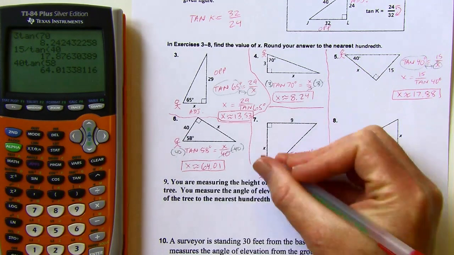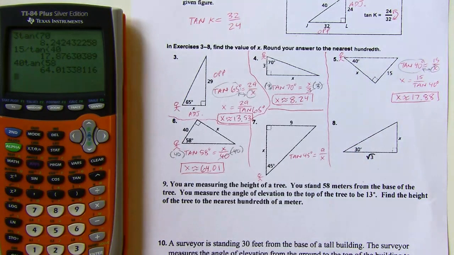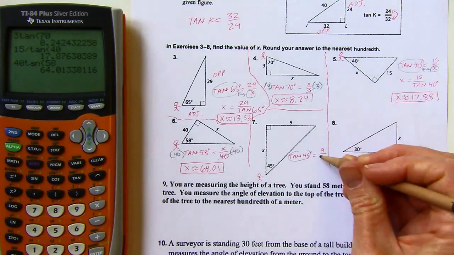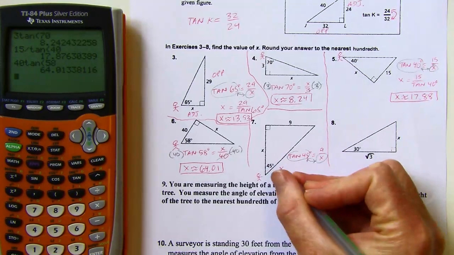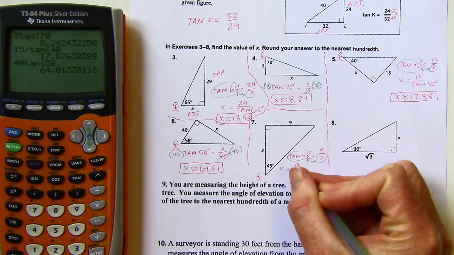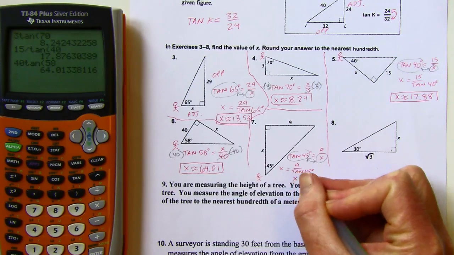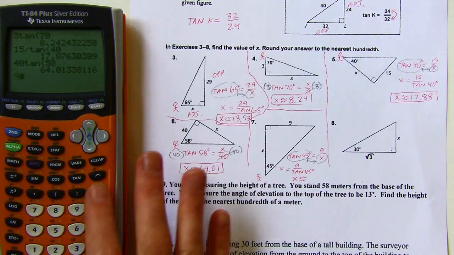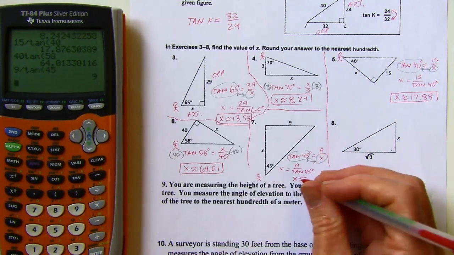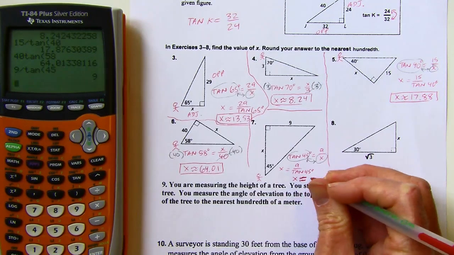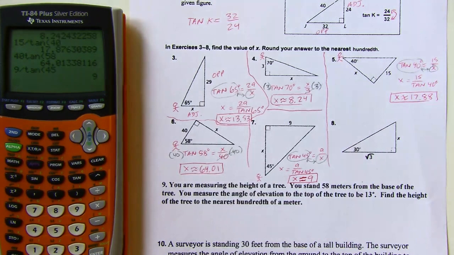Opposite is 9, adjacent is x. Okay, I'm going to do incredible switch. So x is going to equal 9 over the tangent of 45 degrees. Don't have much space here, just enough. That came out to 9. So it's actually exactly 9, so I shouldn't have put approximately. Okay.